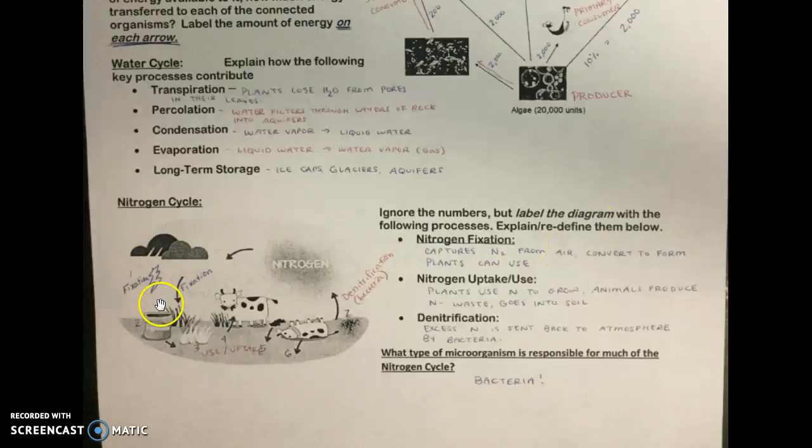Either through lightning or through bacteria in the soil, we are going to capture the gaseous nitrogen, N2, that's up in the air, and we convert it to a form that plants can actually use and absorb. So once again, that can be accomplished through lightning, through bacteria in the soil, or if we make a really toxic chemical fertilizer. Nitrogen uptake and use is where plants are going to use all that nitrogen that's now in the soil, and they can use it to grow.